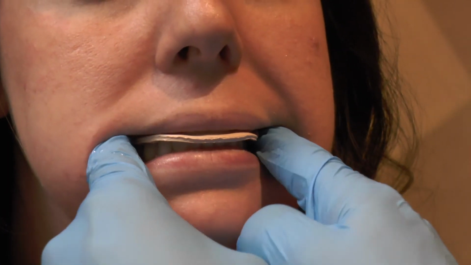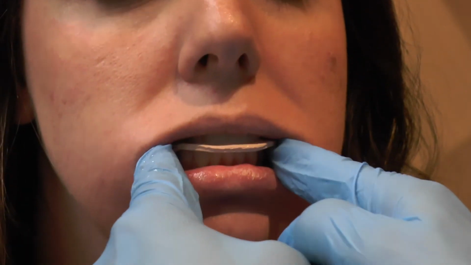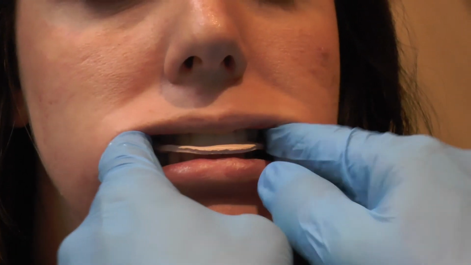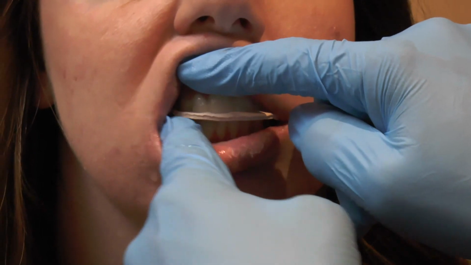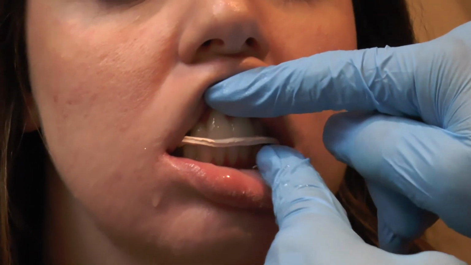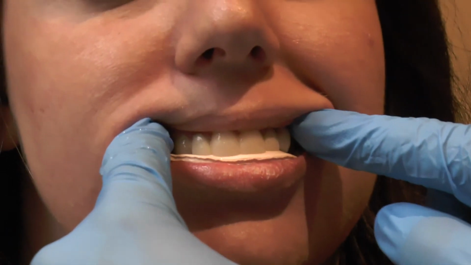As they bite down, I want you to have the patient take their tongue and push up against the material on the inside, upper arch, and then with your fingers, I just need you to passively and gently mold it up against the teeth. And then just leave it in place until it gets a little bit firm, and then remove it and run it under some cold water.